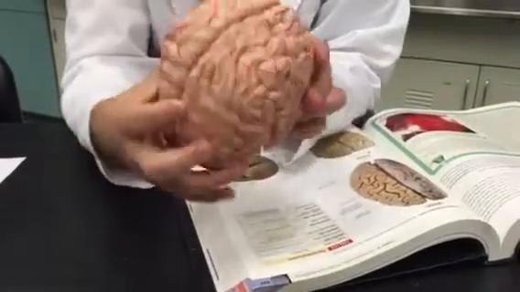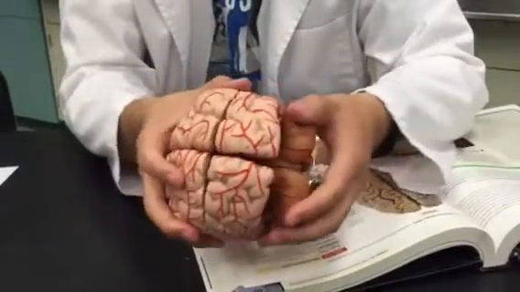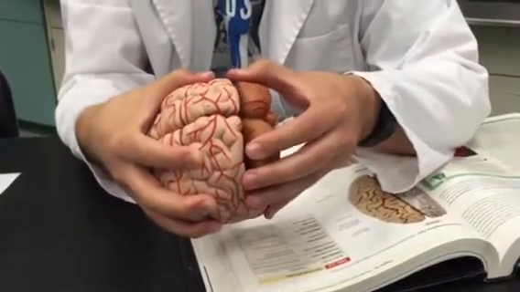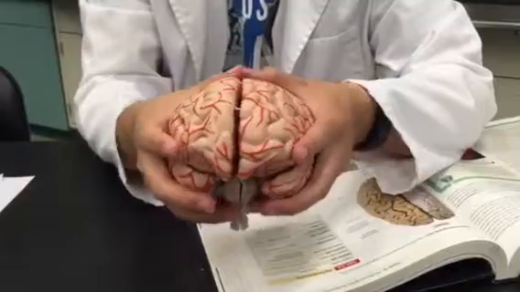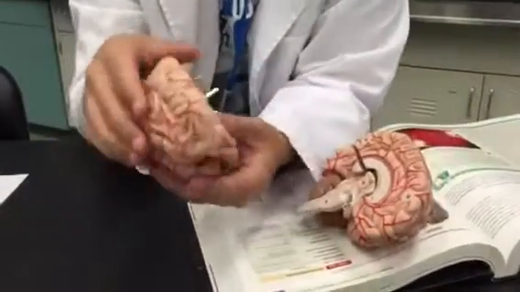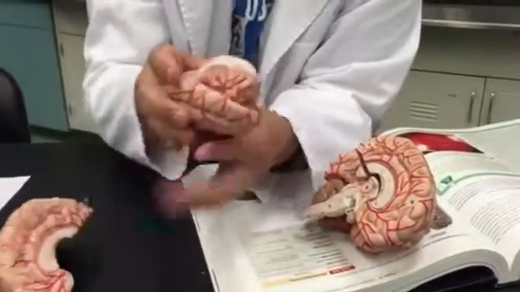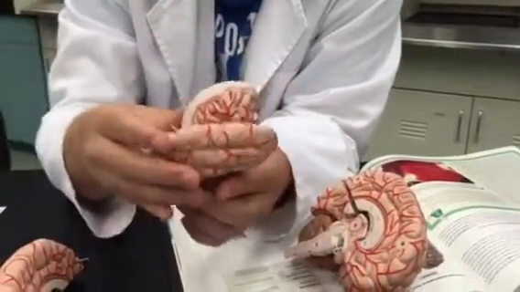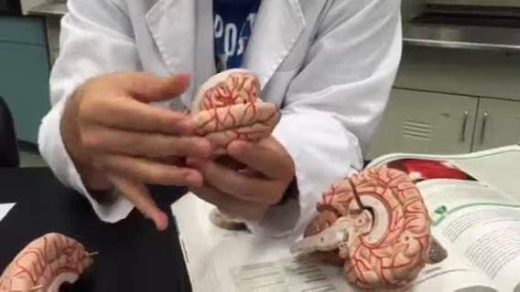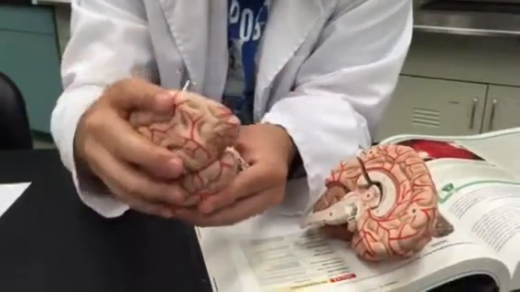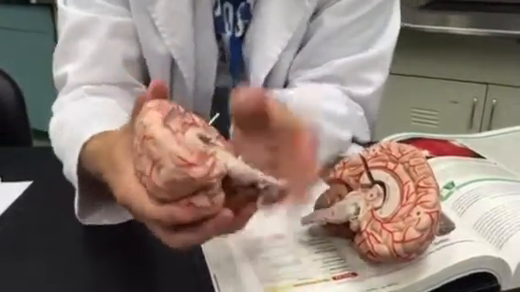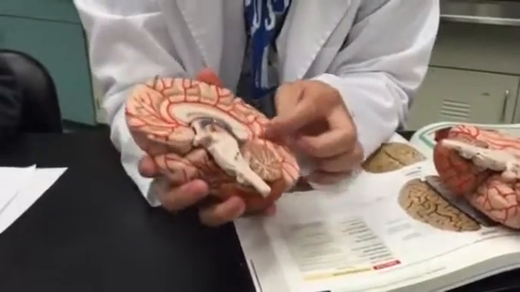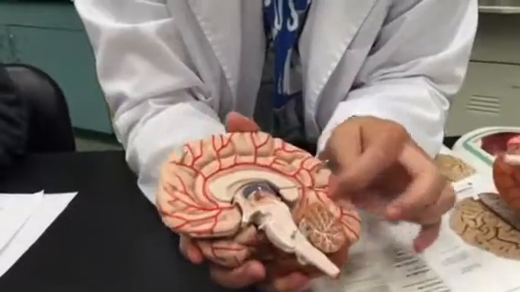Transverse fissure. The transverse fissure is on the posterior inferior side, separates the telencephalon from the cerebellum. Insula. So the insula, or insular lobe, is actually inside, and it's going to be this area around here. Parieto-occipital sulcus. Parietal occipital sulcus is the sulcus that you have to actually look from the separated hemispheres because it's right down here. Very hard to see from the outside.